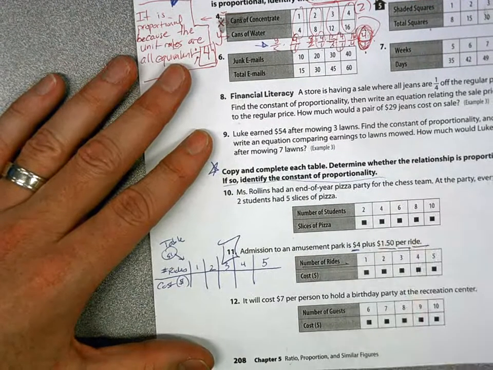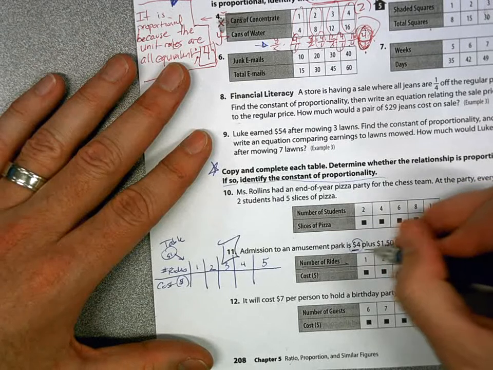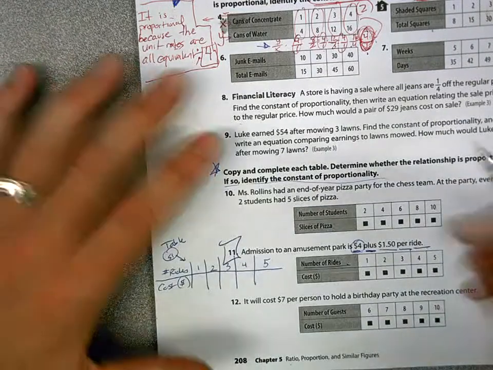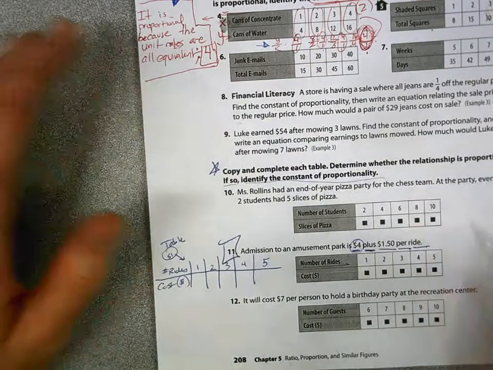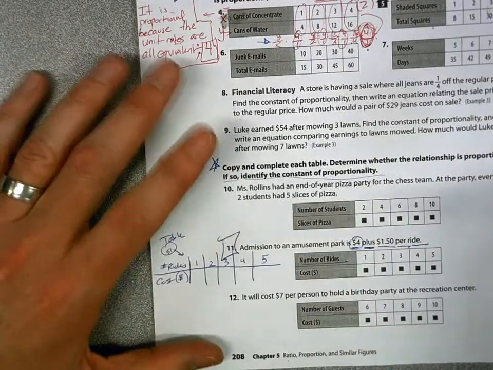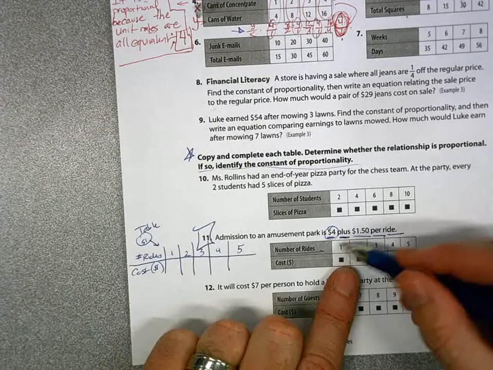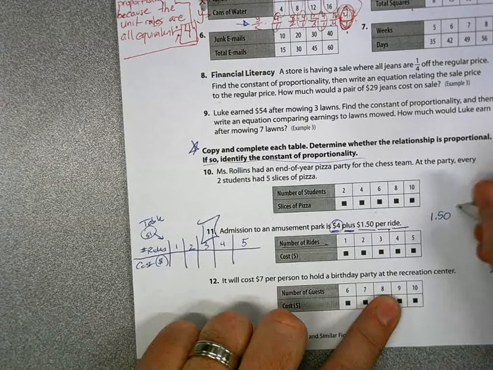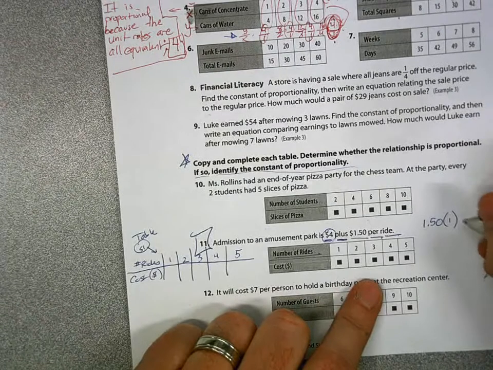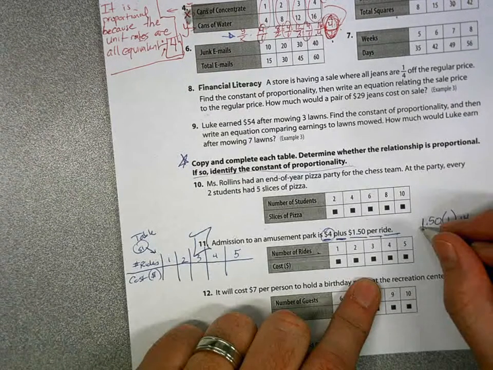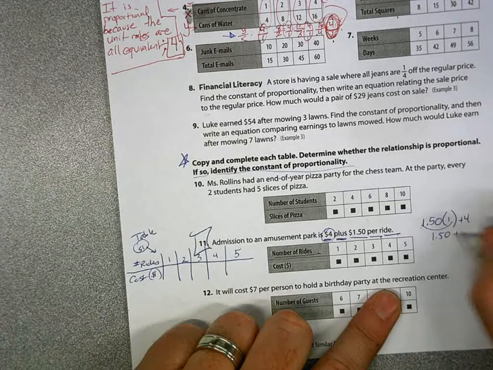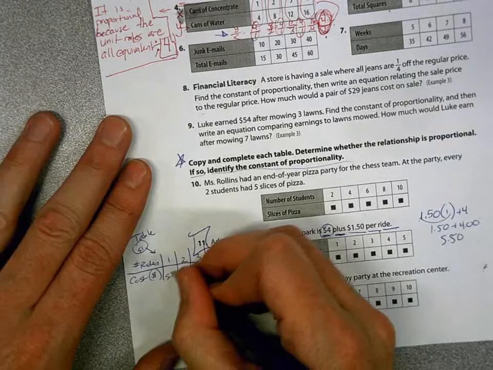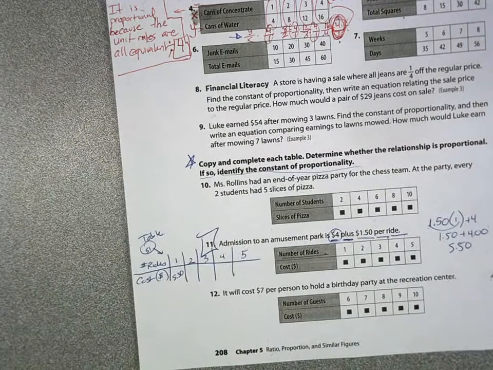Okay, now here's what I want to make sure you know. The $4 here, that word plus, that $4 is one flat fee. Right? You go in, you don't pay $4 for every single ride. It's just going to be $4 to get in the park and then $1.50 every time you want to ride something. All right, so here we go. Let's find out how much it is for 1 ride. So we have $1.50. We can multiply that by 1, right? Because there's 1 ride, and then you're going to add 4 to it. So what we have is $1.50 plus $4, and that is $5.50. So I'm going to put $5.50 for 1 ride. If we were to ride 1 ride, it's $5.50.